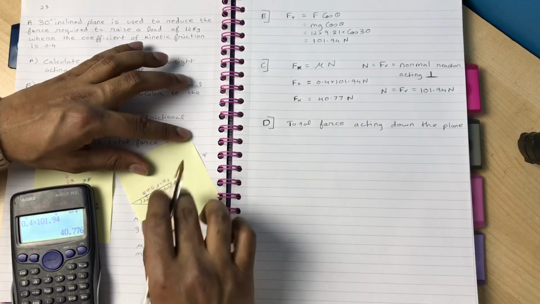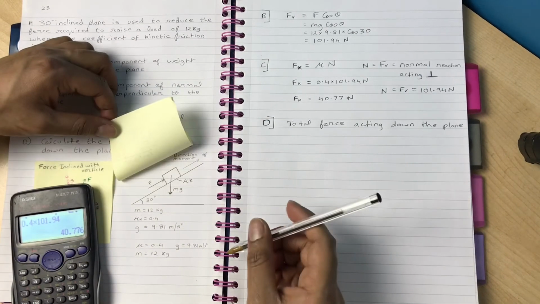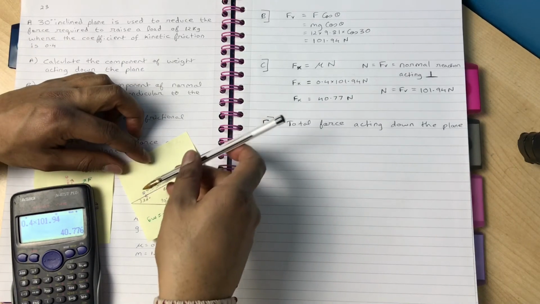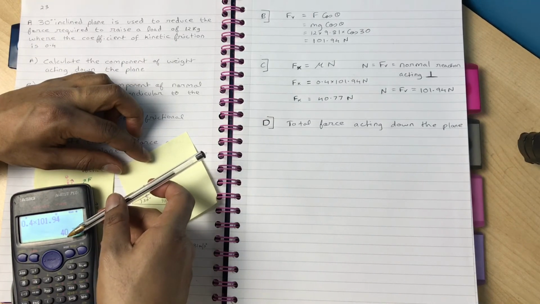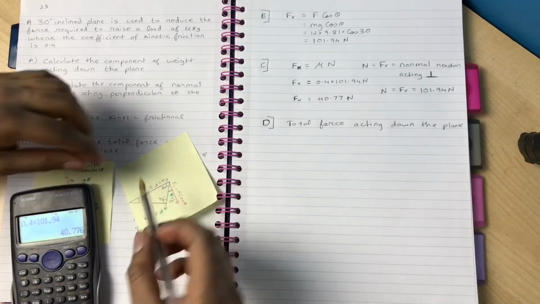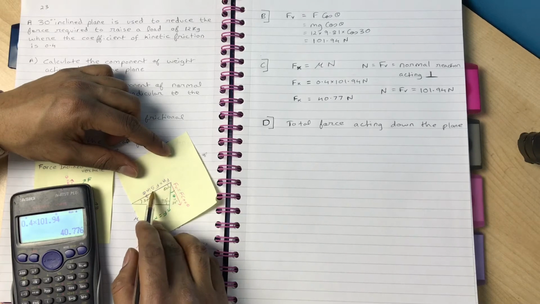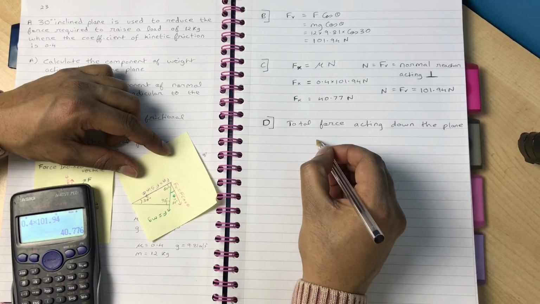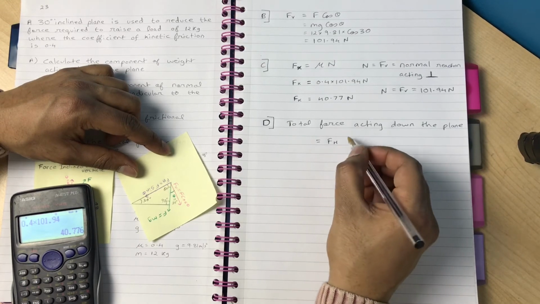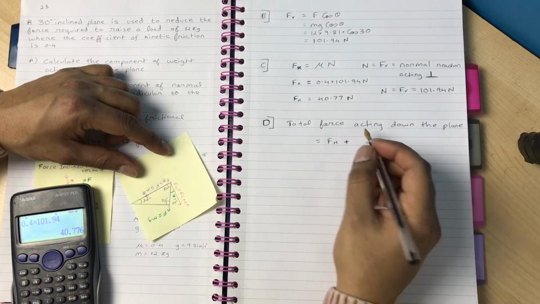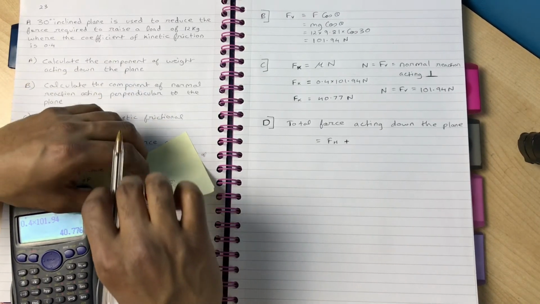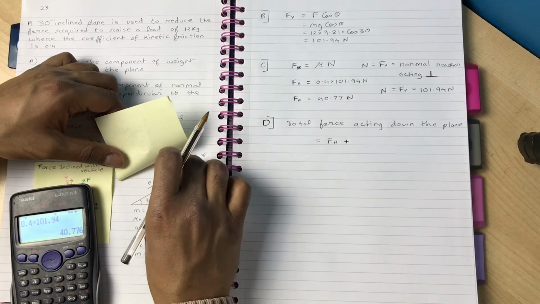If you take a look at the diagram here, you have the force going in the downward direction, which is the component of the weight acting down the plane, which we calculated as FH, plus the frictional force which is generated when you move this object upwards.